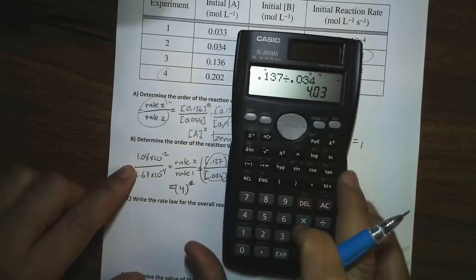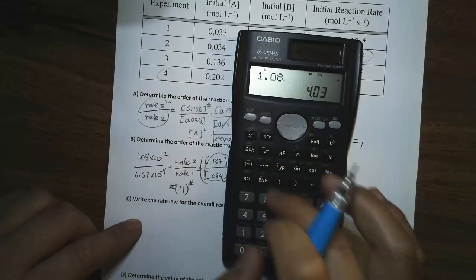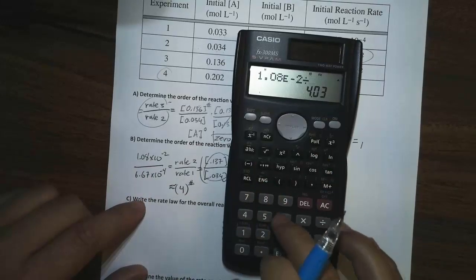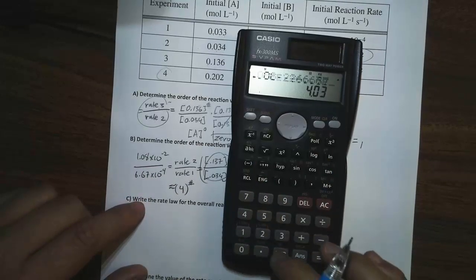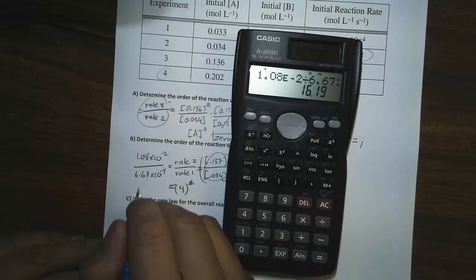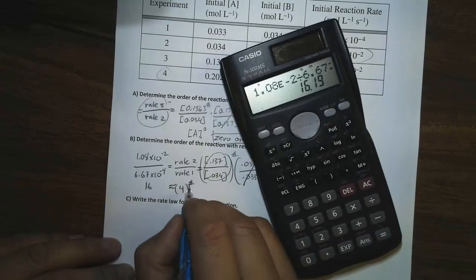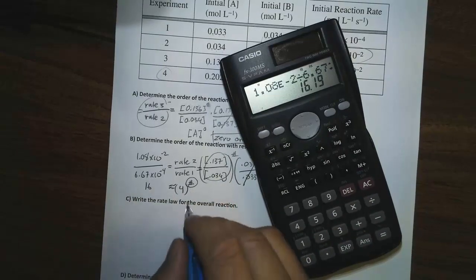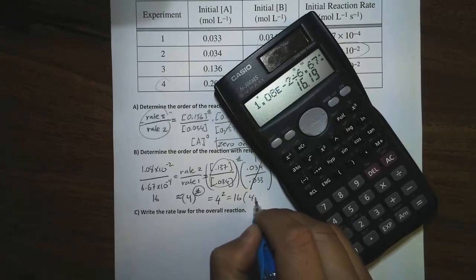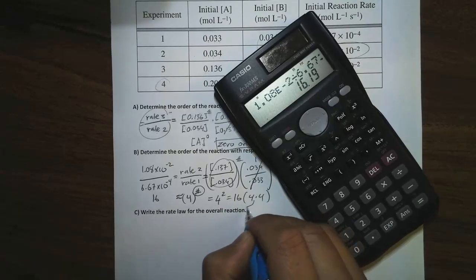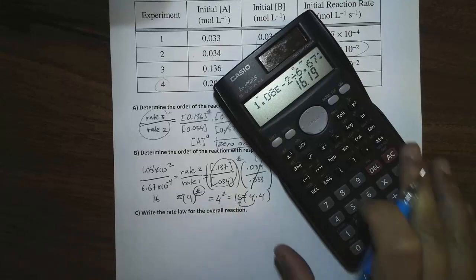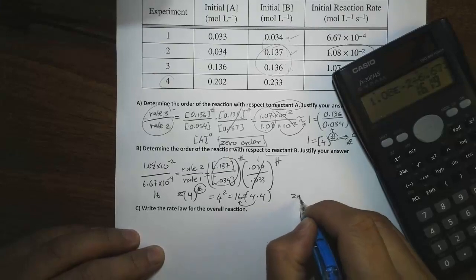And over here, we just divide it. 1.08 e to the negative 2 divided by 6.67 e to the negative 4. And that gives us about 16. So what number does the exponent have to be? Well, 4 to the power of 2 is equal to 16 because 4 times 4 equal to 16. There you go. So what does that tell you? This has to be the second order.